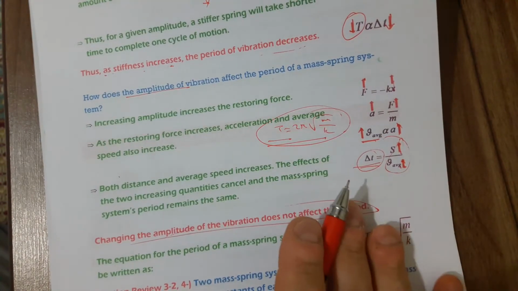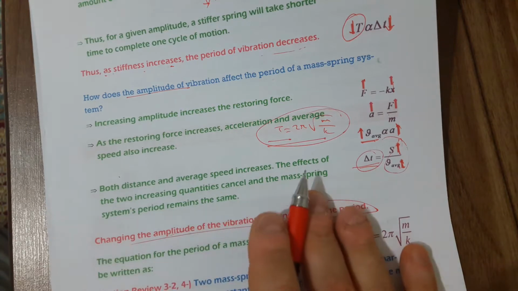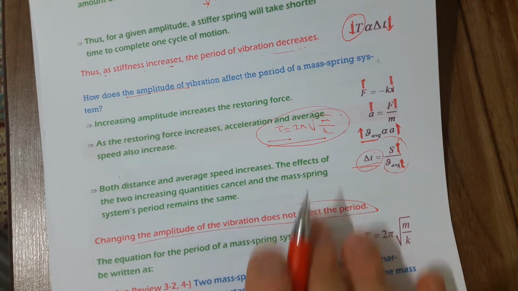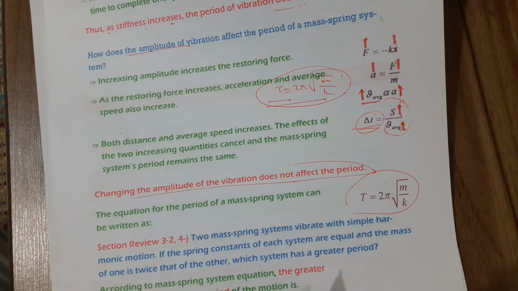Don't forget, amplitude does not affect the period of simple harmonic motion. Like the simple pendulum, it also does not affect the period of the mass spring system. So this is the equation for calculating the period of a mass spring system.